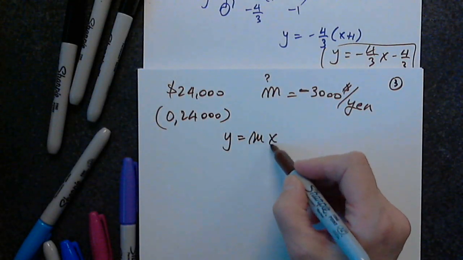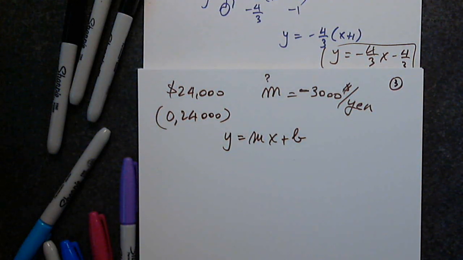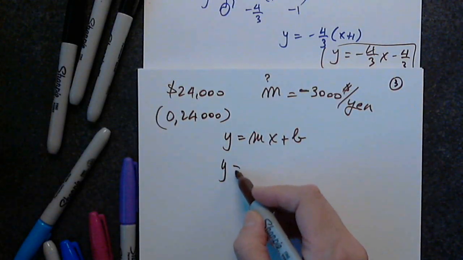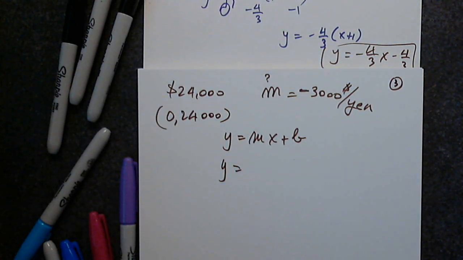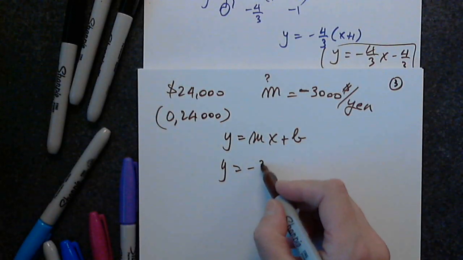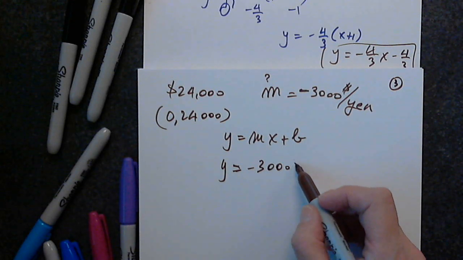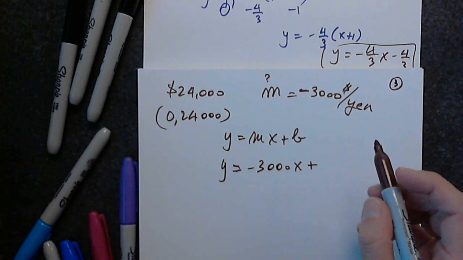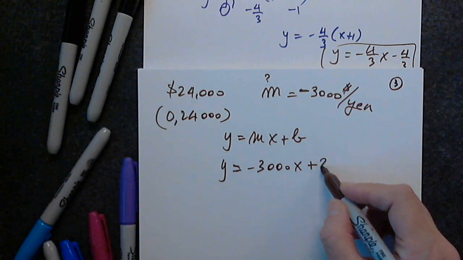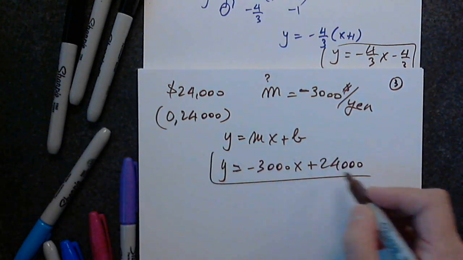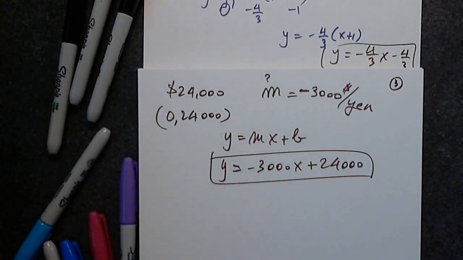We have mx plus b. We cannot start with 24,000. We have to arrange it in this order. So that would be y equals, very good, negative 3,000 what? Very good. Plus 24,000. Very good. This is indeed the equation that models the value of the car after we drive it off their lot.